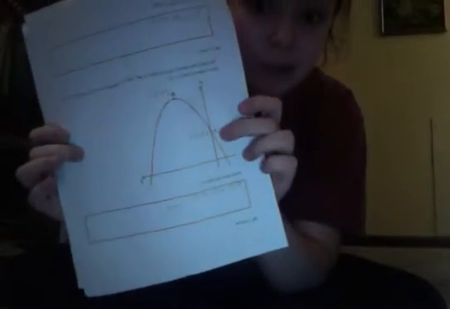C is always going to be the y-intercept, and they put that as point A because they want to trick you. Since we know that C is always the y-intercept, we can conclude that C will equal 5, because they give you the y-intercept in the problem.